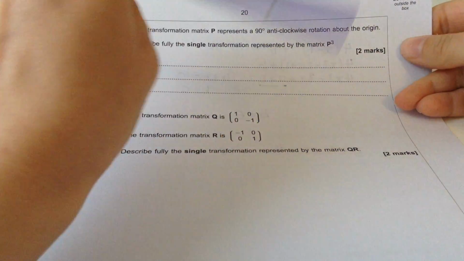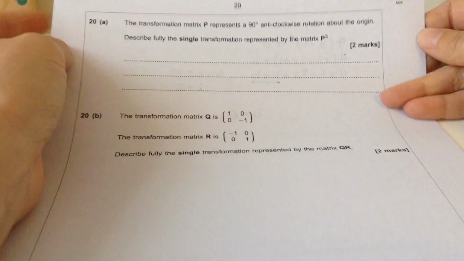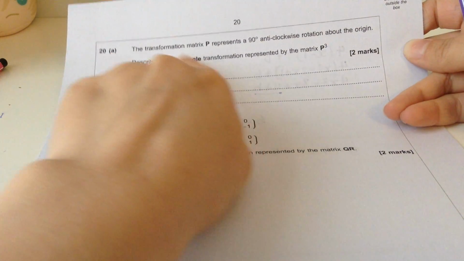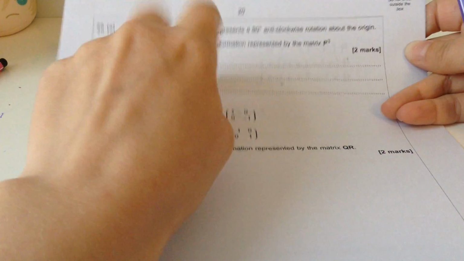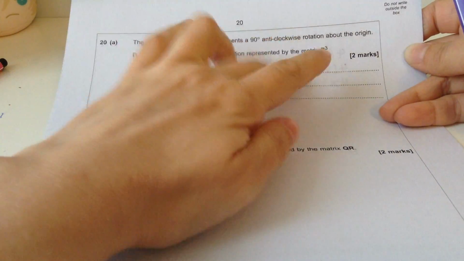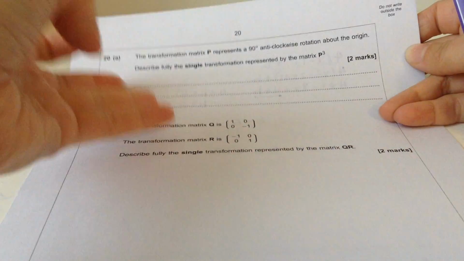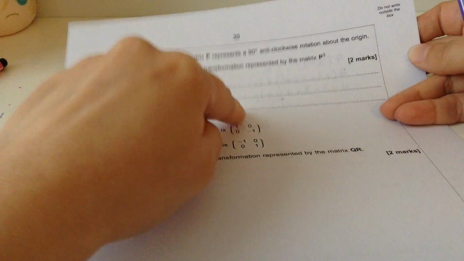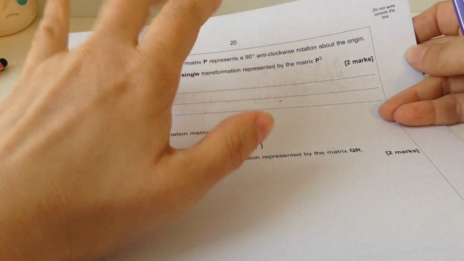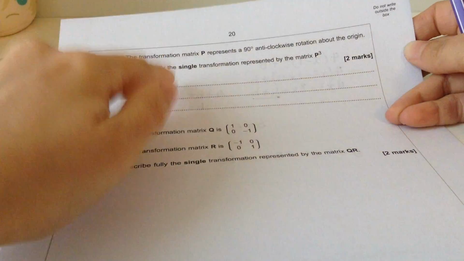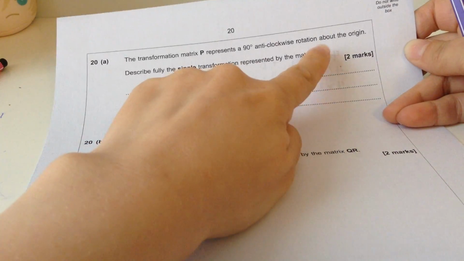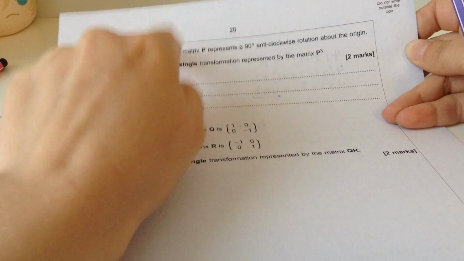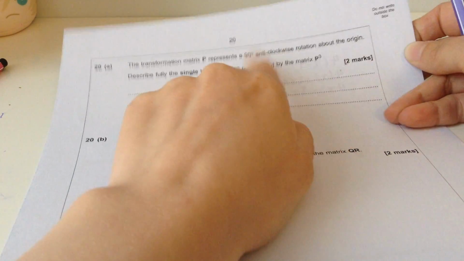There's two ways of doing this: a long way and a short way. The long way would be to work out what the matrix would be in terms of the 4 numbers, then cube it, so times it by itself, and then times that by itself again, and then work out what transformation that would be. But the much faster way would be to realise that P cubed means do the transformation 3 times.